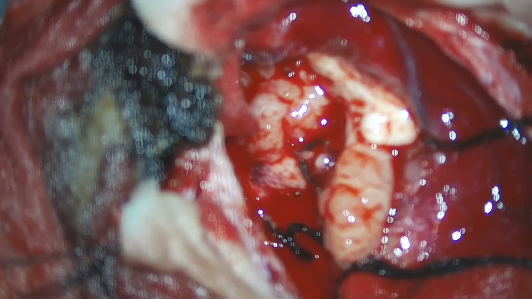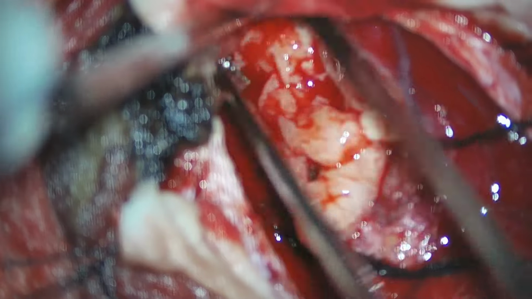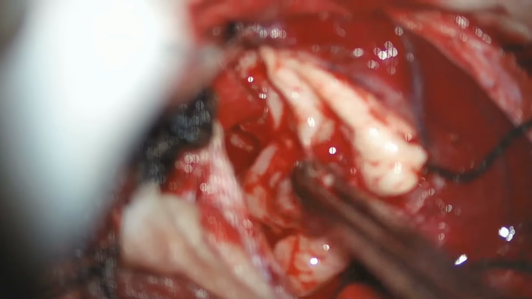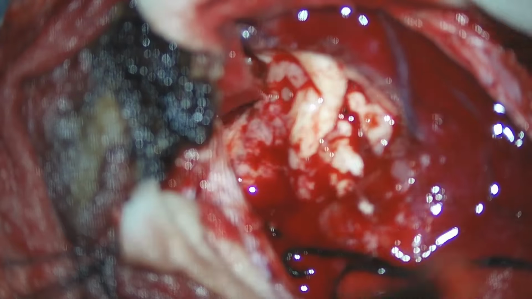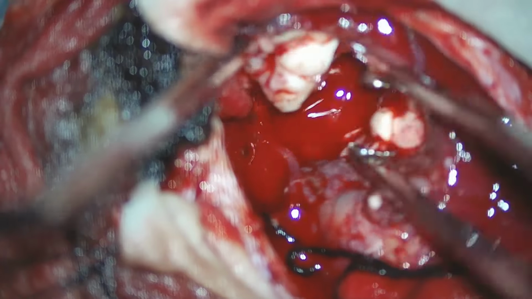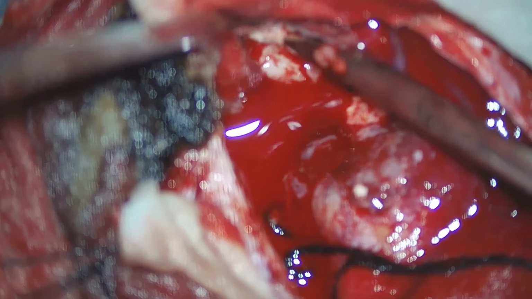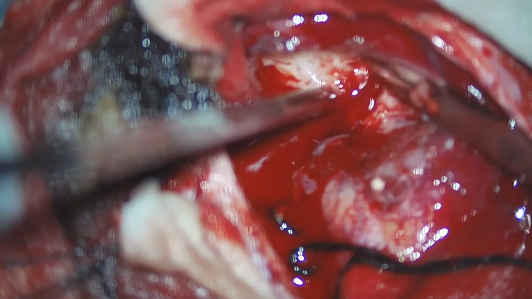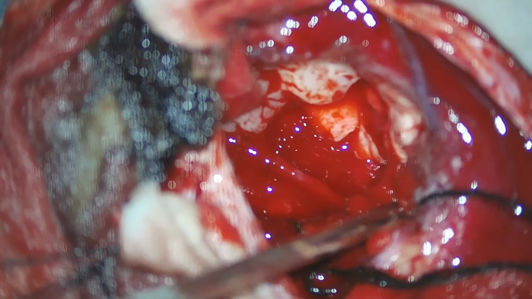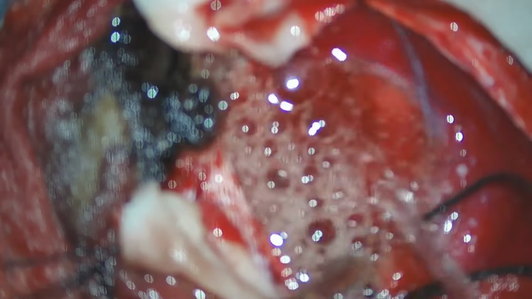We try to preserve all the normal vessels, even the cortical veins, and give a good wash, and we can now again go into the tumor cavity. Still we can see a part of tumor that is adherent to the lateral aspect and the frontal aspect. Now that part is being debrided using a debrider, and we can achieve good removal of the tumor. Only a small part of tumor is still adherent there, that is being debrided.